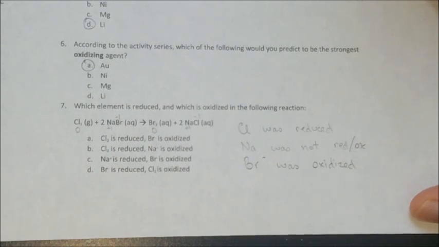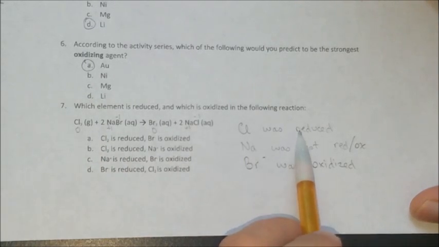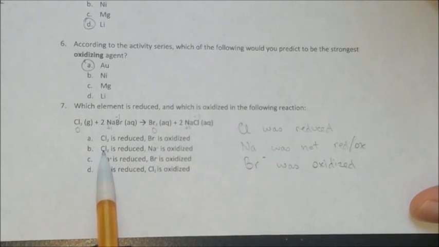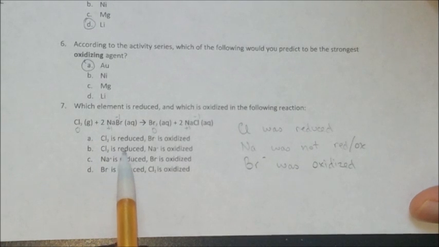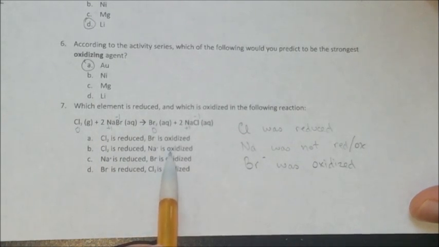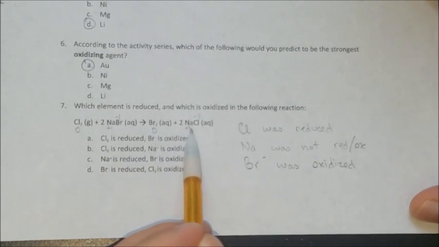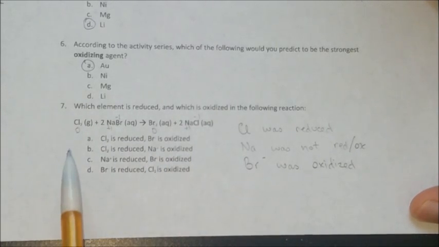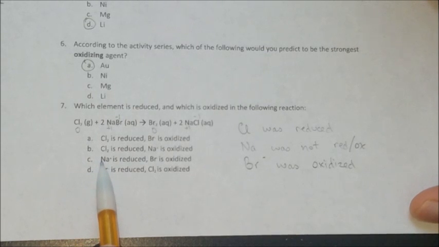Now let's see which of these our conclusions match up with. Chlorine was reduced, we agree, and the bromide was oxidized, we also agree. So in this situation, the chlorine is reduced and sodium is oxidized. Nope, sodium was not oxidized. Sodium did not undergo any redox chemistry. Sodium was +1 here and was +1 there. No electrons were gained or lost, so sodium was not oxidized, or reduced for that matter. Here we go. Sodium is reduced. No, it was not. Sodium did not undergo any redox chemistry. Bromide was oxidized. Yeah, that's true, but the sodium was not reduced, so it's not C.